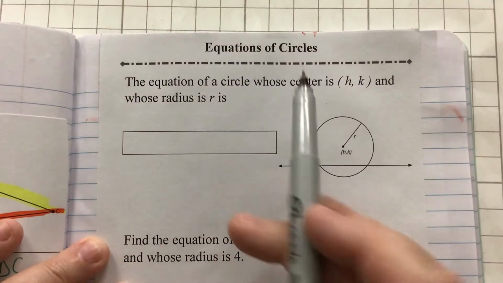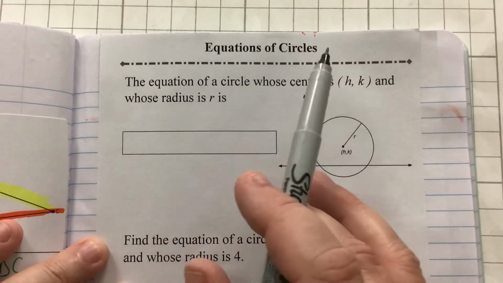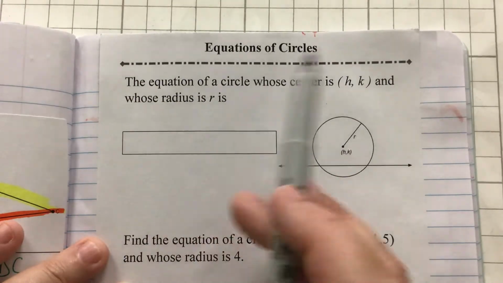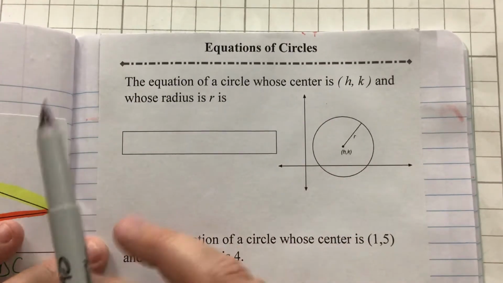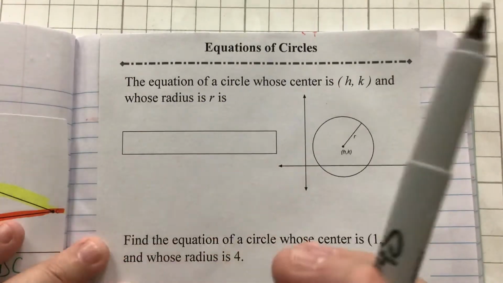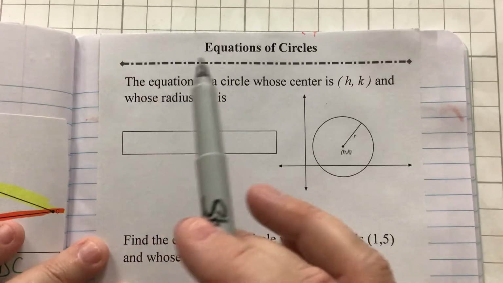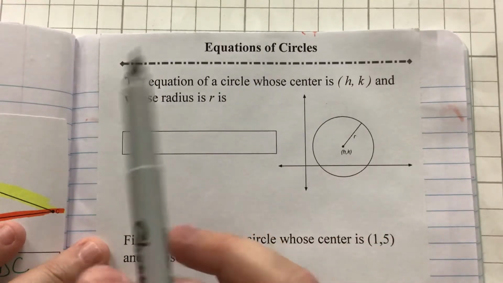So today's topic is on equations of circles. This whole unit we've been doing has been on circles. We start out with the basics, with vocabulary, right? Like what's a radius, what's a diameter, what's a chord, etc. We talked about angles. We did our power theorems last week on segments.